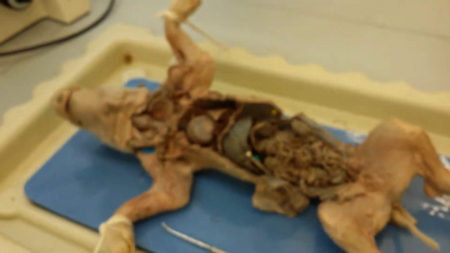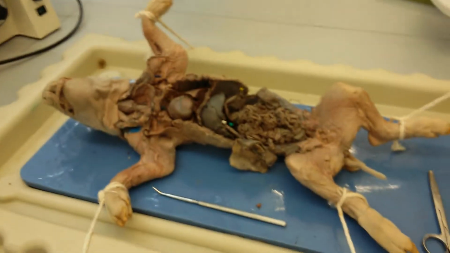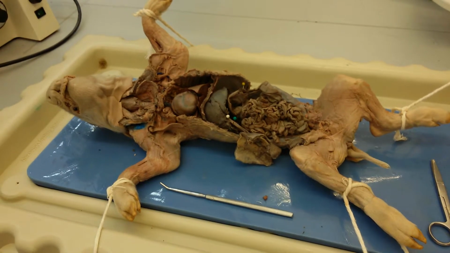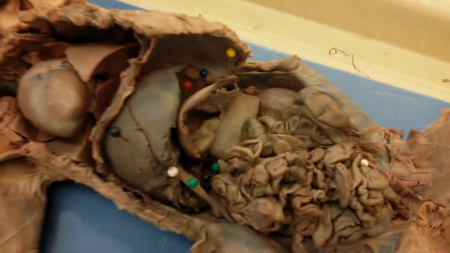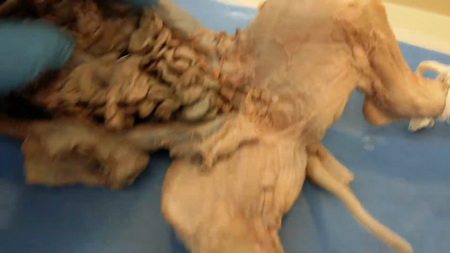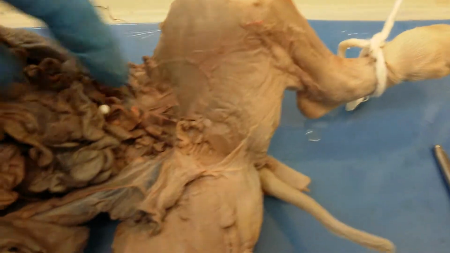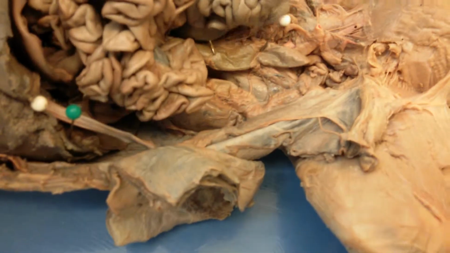Okay, and so again, we have 2 pigs. This one kind of has its intestines more disturbed, and the last thing I wanted to show you is the mesenteries.